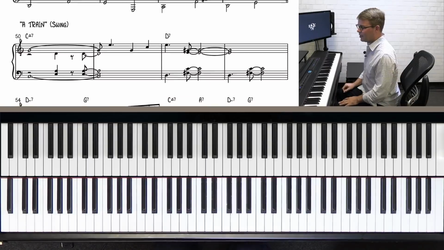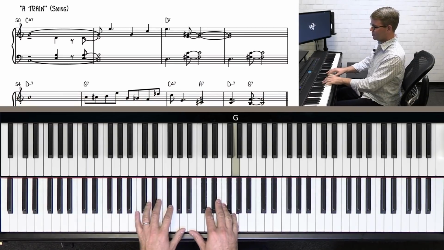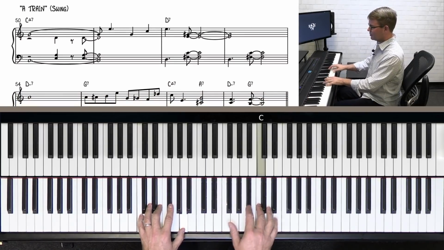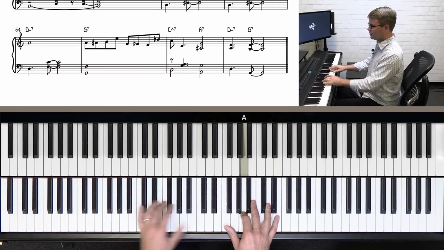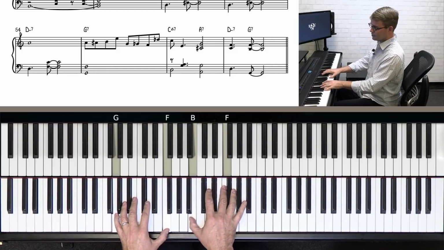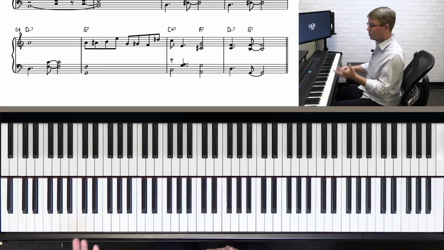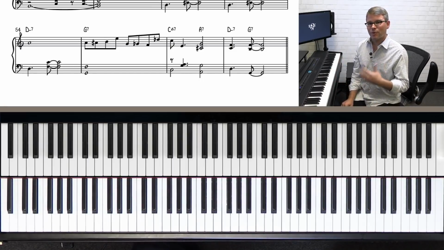And then we have A Train, which is the Duke Ellington tune, using that same chord progression, 1 and dominant 2. So let's explore these songs more in detail.